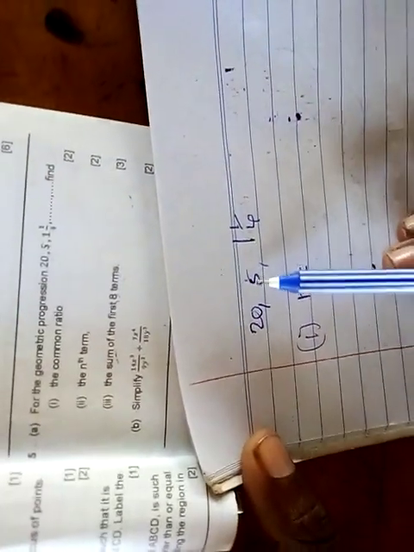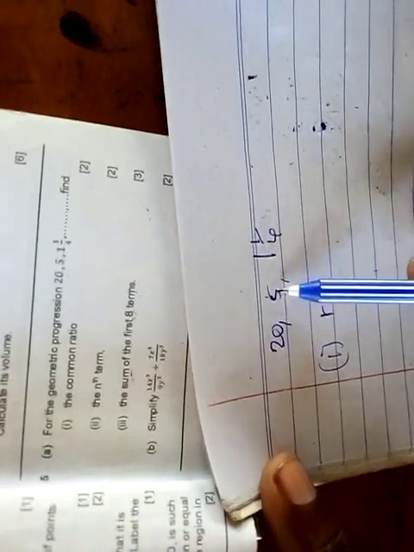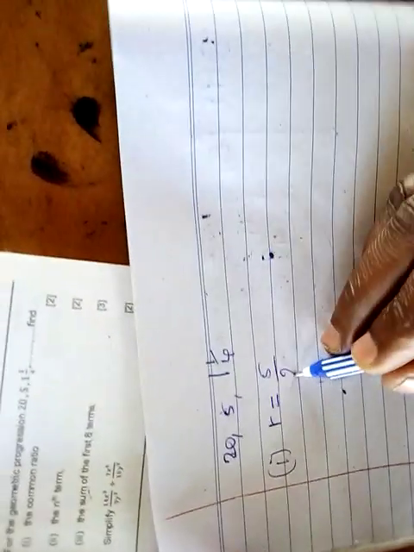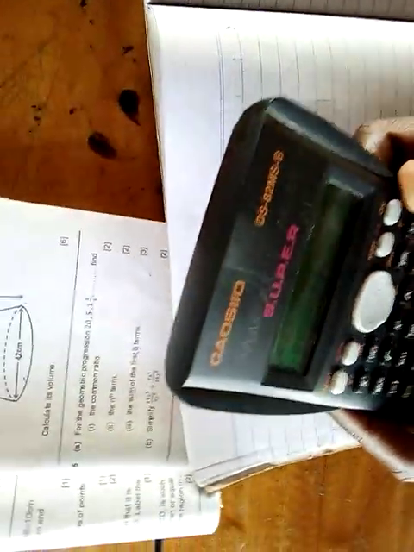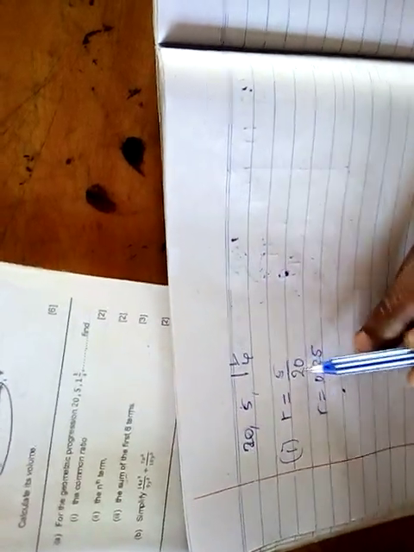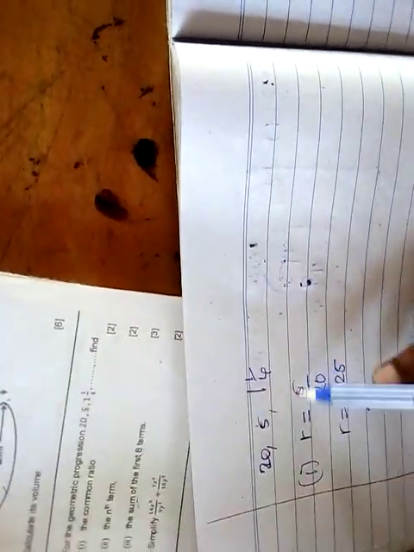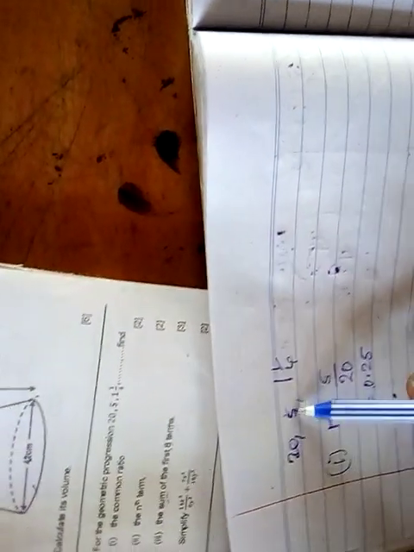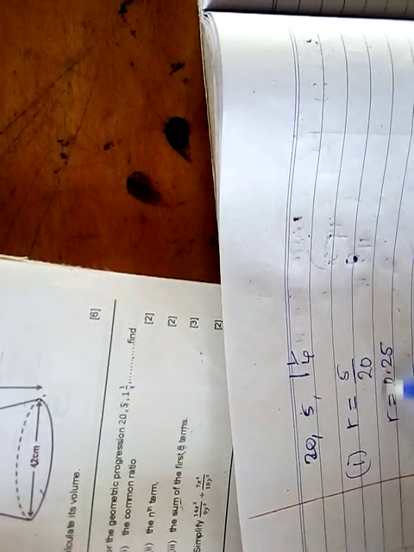You get any two terms that are next to one another. You can get 20 and 5. You take 5 and divide by the previous term, 20. 5 divided by 20 is 0.25. That's how we find the common ratio: we get two terms next to each other, 5 over 20. This is the common ratio R, 0.25.